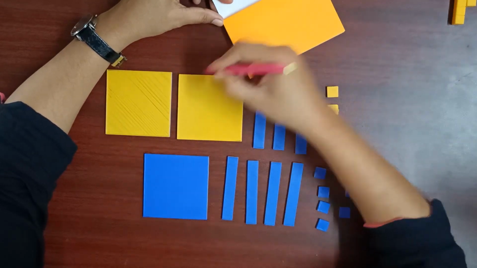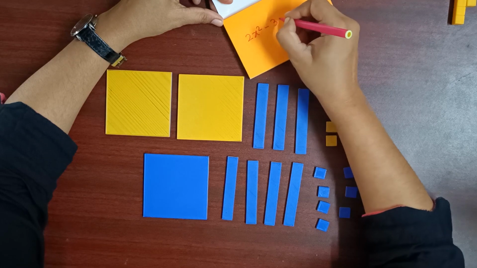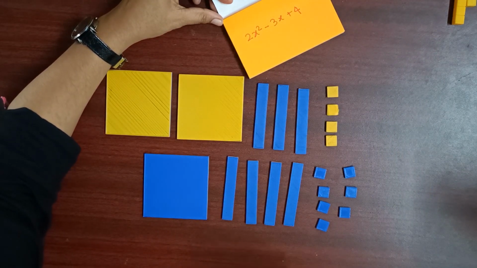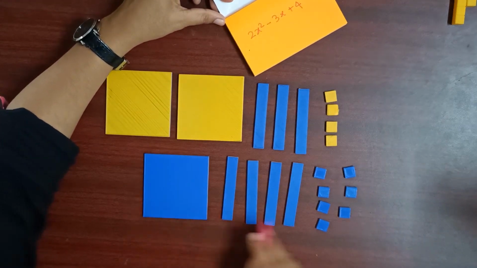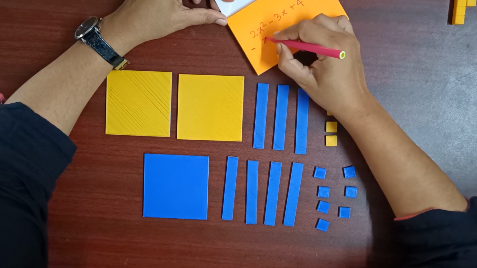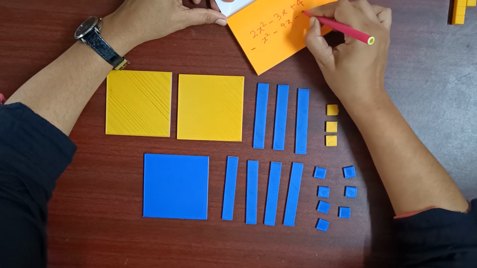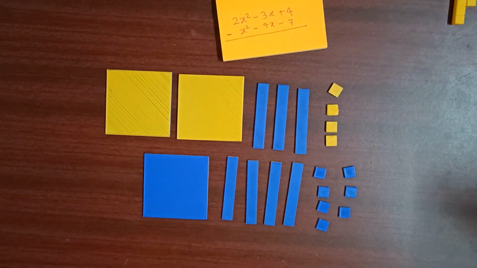My first expression will remain the same, that is 2x squared minus 3x plus 4. And my new second expression, after subtraction, or after multiplying it with negative 1, will become negative x squared minus 4x minus 7. And I now simply add them together.